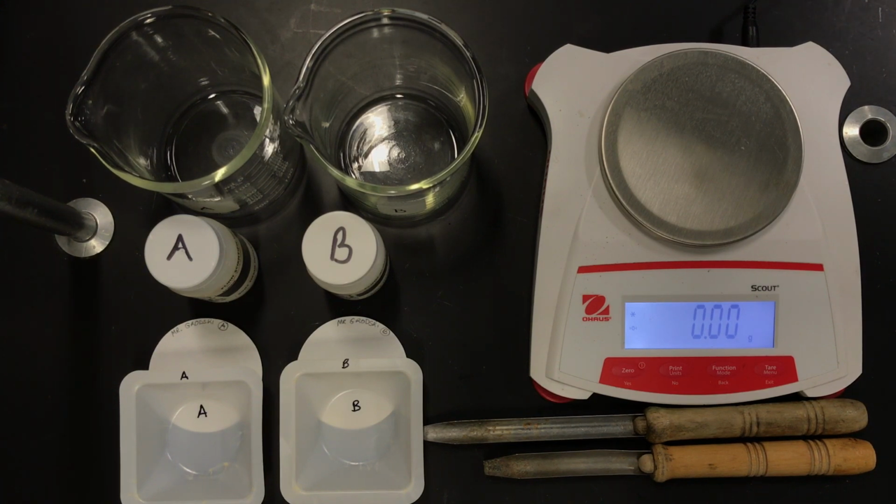the two reaction containers labeled A or B. And so students are given either A or B, and they are to determine if they have lithium carbonate, sodium carbonate, or potassium carbonate. And again, we're using gravimetric analysis or precipitation analysis to determine the outcome. So let's begin. First step is to measure out my carbonates.